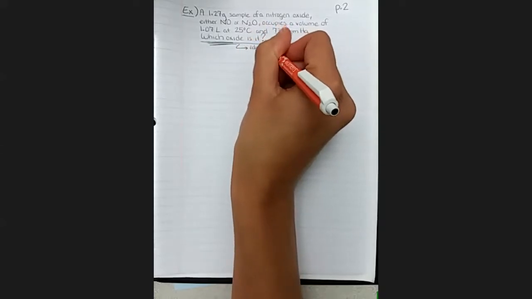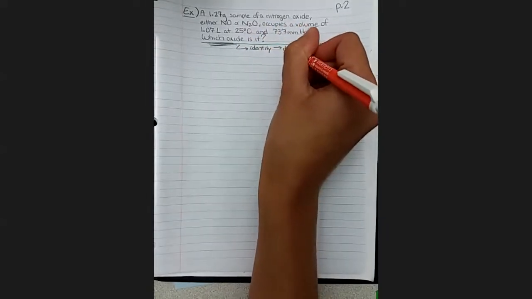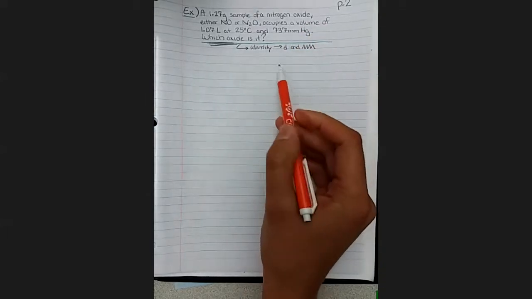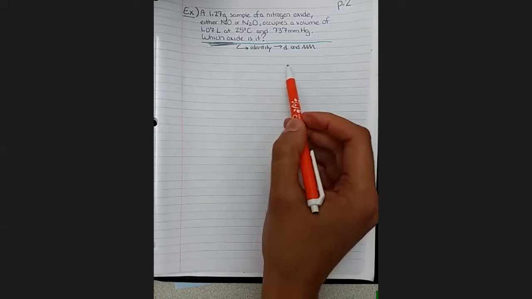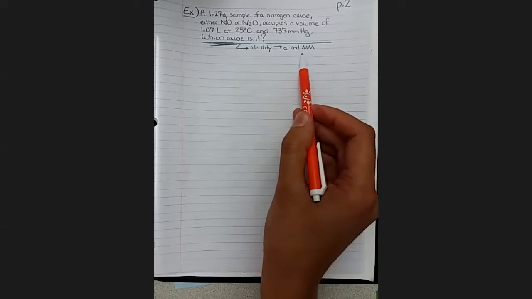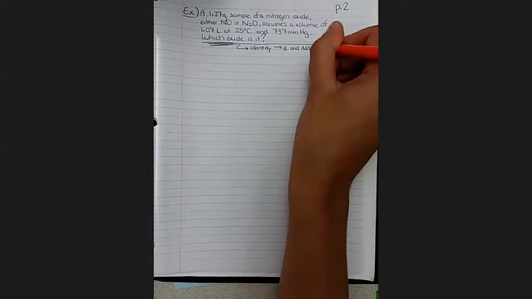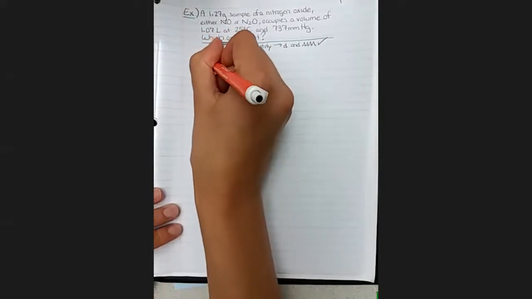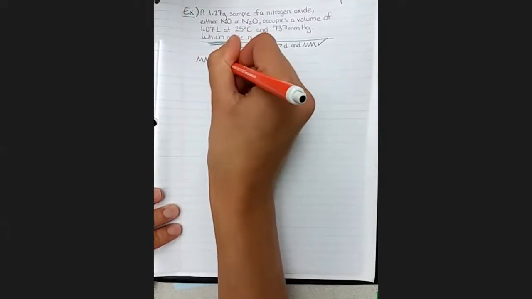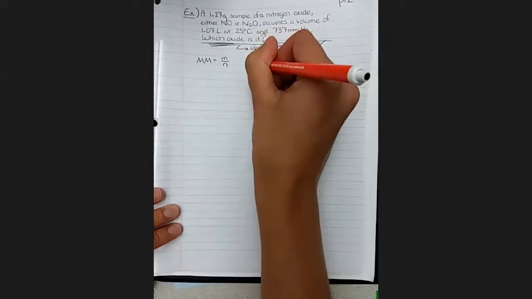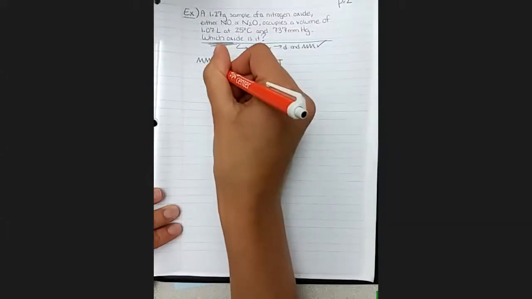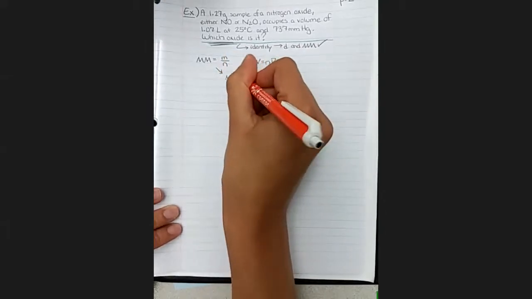And if it wants to know the identity, we need to find density or molar mass. In this case, I don't know the density of nitrogen oxides off the top of my head, but I could definitely find the molar mass using the periodic table. So I'm going to choose that one as my strategy. So molar mass is mass over number of moles, and the ideal gas law, PV equals nRT. Whatever combination of these two, one formula or 2 formulas, your choice.